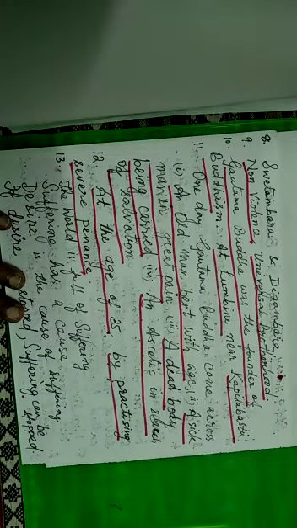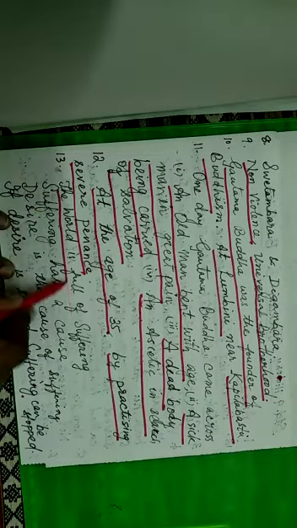Question 13. Give 4 noble truths of Buddhism. The 4 noble truths are: the world is full of suffering. Suffering has a cause. Desire is the cause of suffering. And if desire is stopped, suffering can also be stopped. These were the 4 noble truths according to Buddhism.